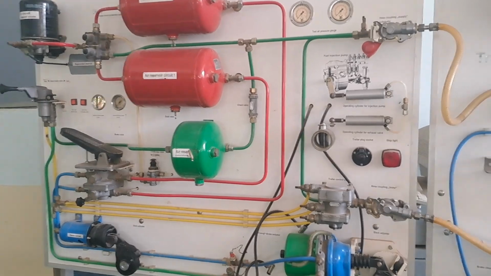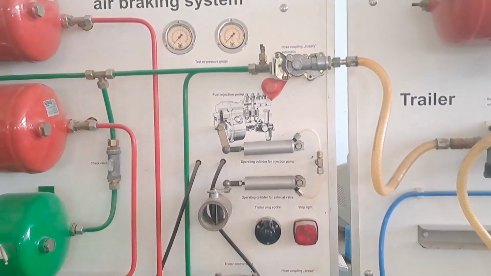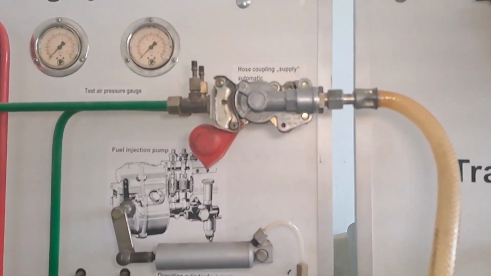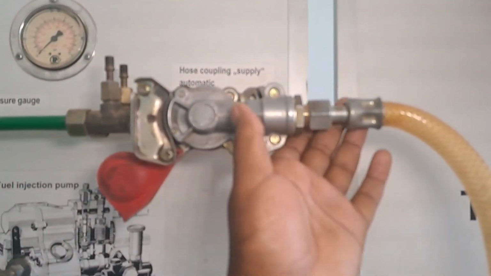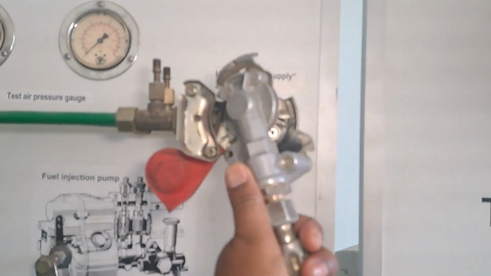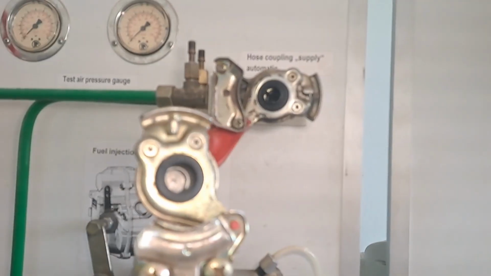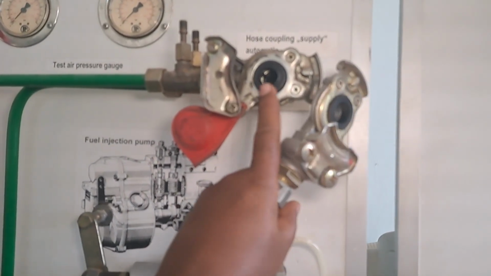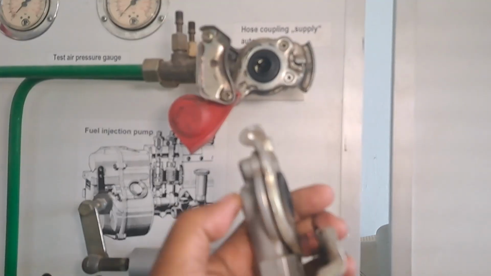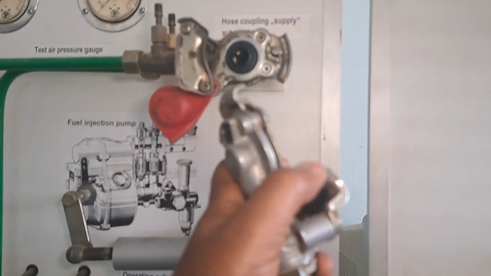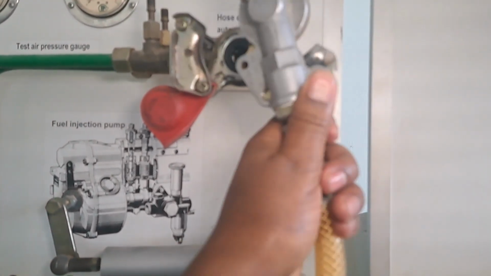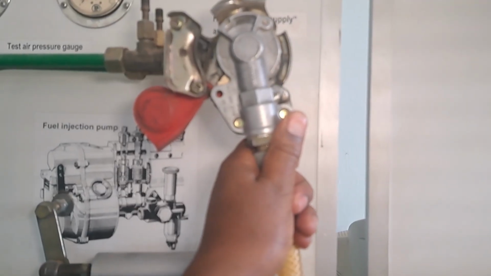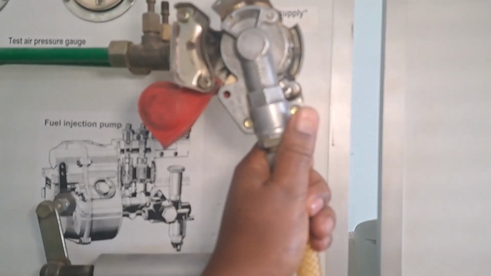When you look right here, there is a coupling. Couplings are there in order to connect the trailer to the tractor. It can get disconnected like so. As you can see, there is a check valve, a one-way valve that will be activated when this is connected. And then there is a locking mechanism. There is a latch. The latch will hold on to the entire assembly. That way it will not be disconnected when the vehicle is traveling.